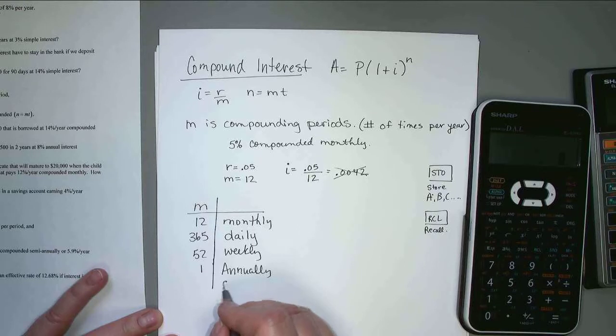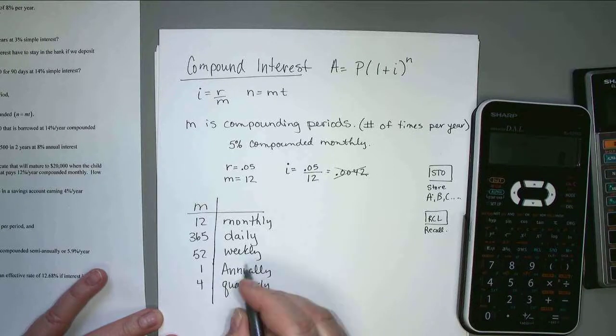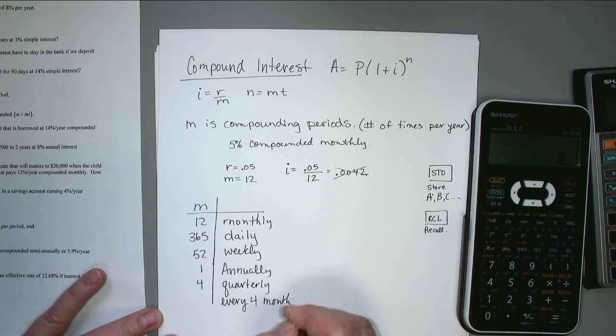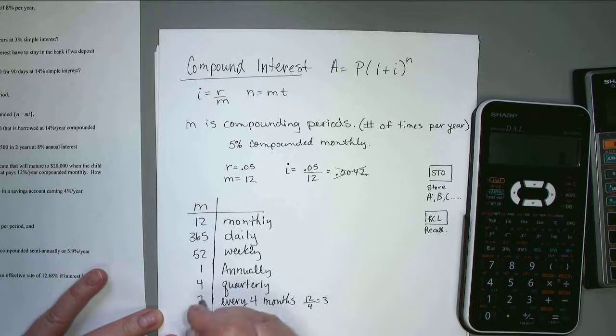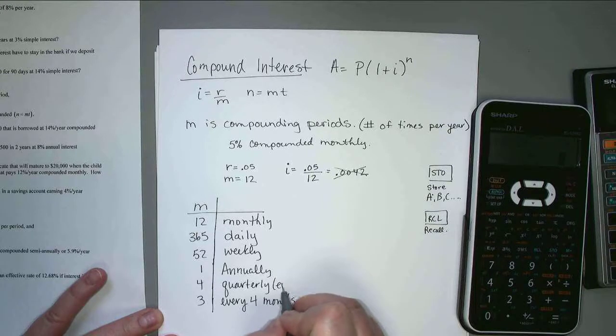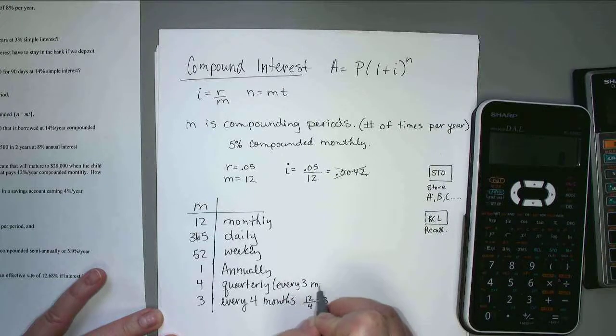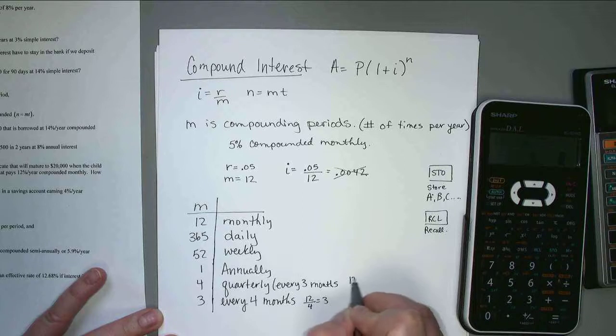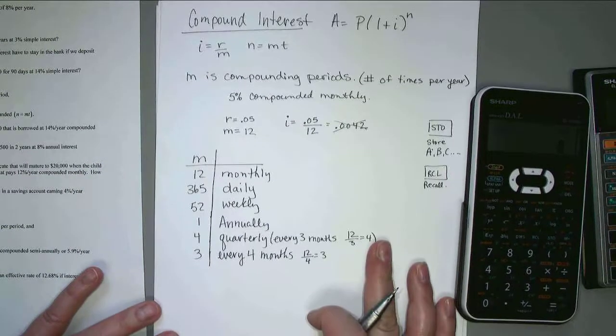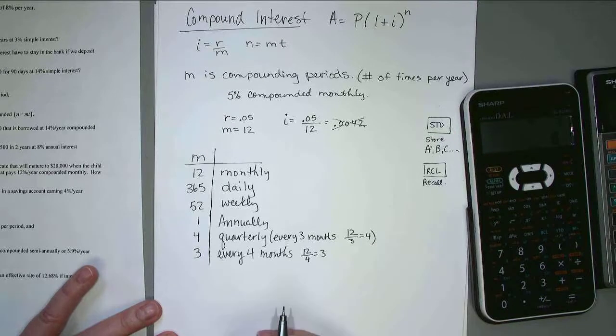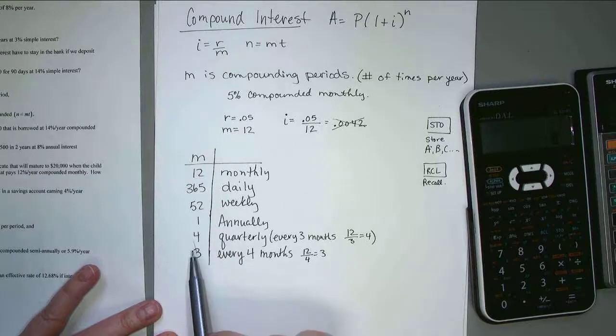Say quarterly. That would be 4 times a year. I could say every 4 months. There's 12 months in a year divided by 4, so that would be 3 times a year. And this one would be every 3 months. Well, there's 12 months in a year. If we divide that by 3, that's 4 times a year. Okay, so these are some different ones. They could say something else, but whatever they say, it's how many times a year.